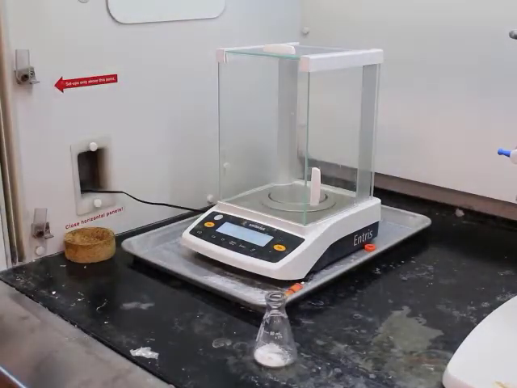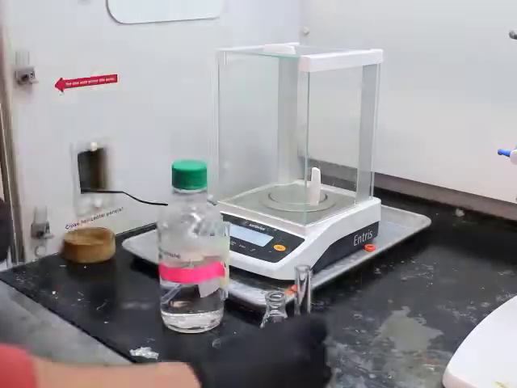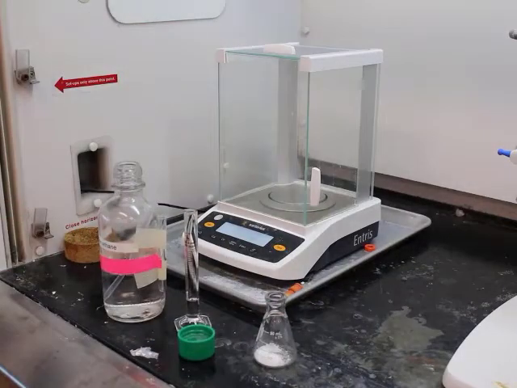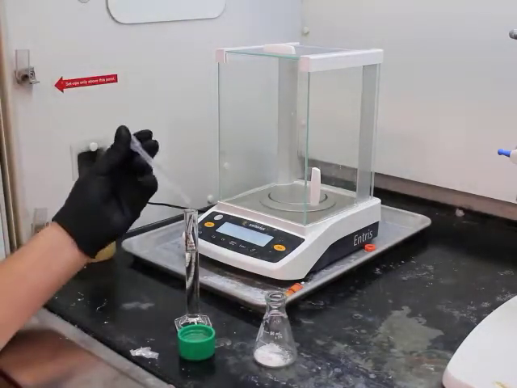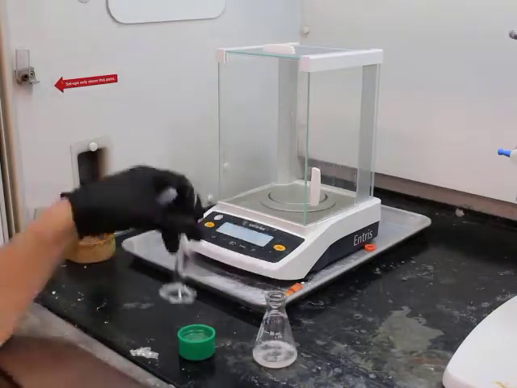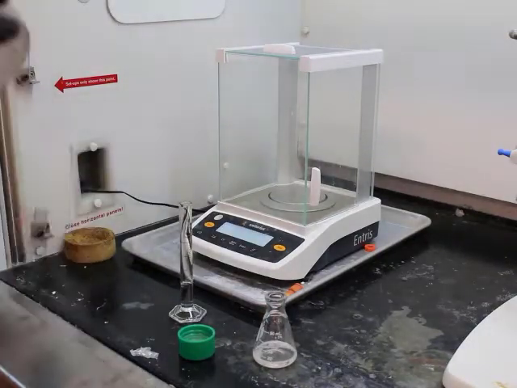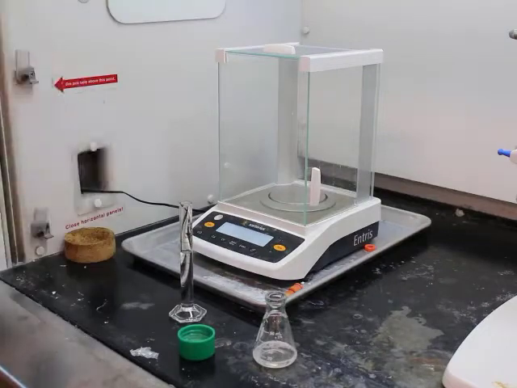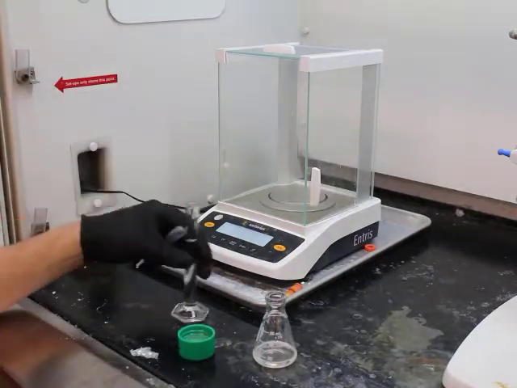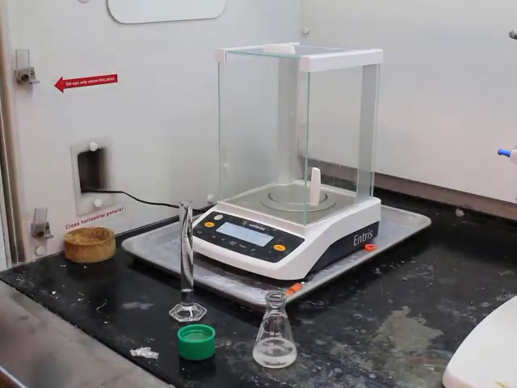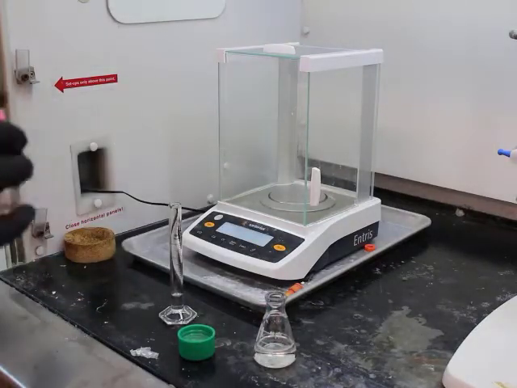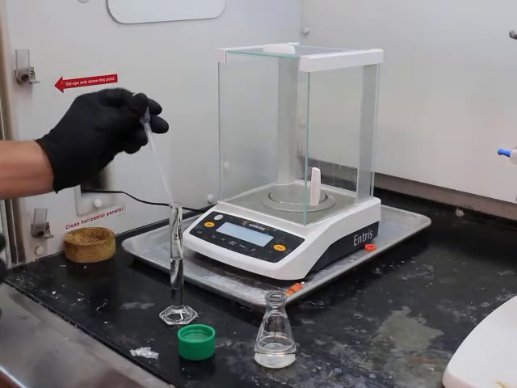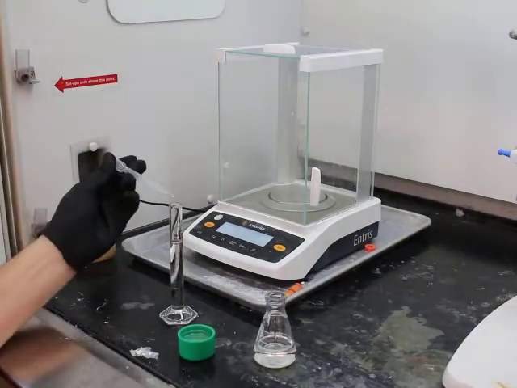Alright, now we're adding that unknown to an Erlenmeyer flask where we're going to dissolve it in an organic solvent, specifically dichloromethane. We need about 40 milliliters of this, so you're going to see this graduated cylinder here holds a maximum volume of 10 milliliters, so we're going to have to measure out 10 milliliters 4 times. There's our third addition, and then here's going to be our fourth addition of 10 milliliters.